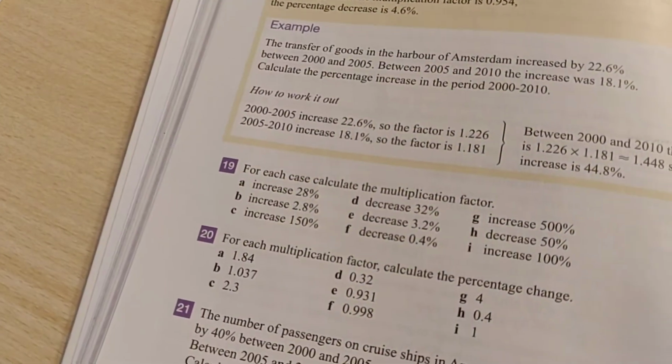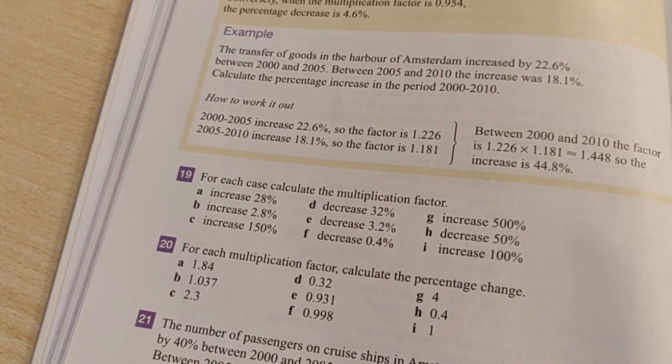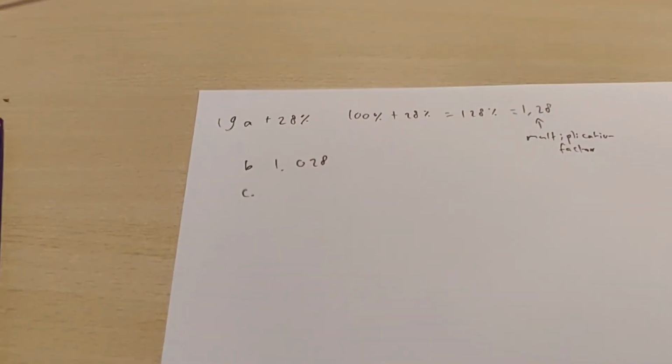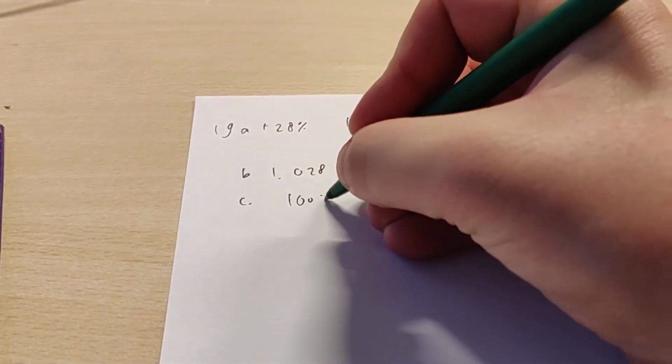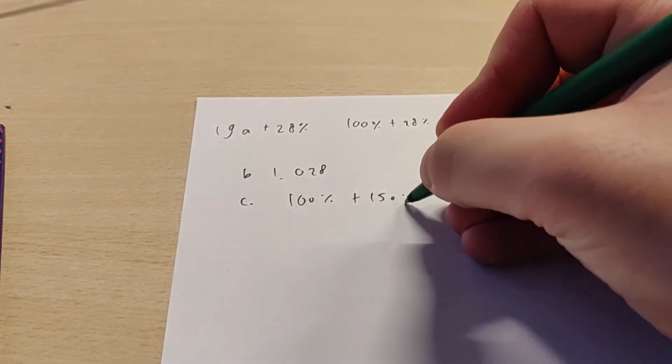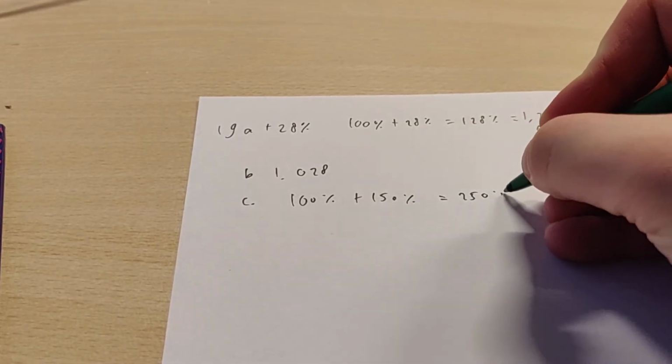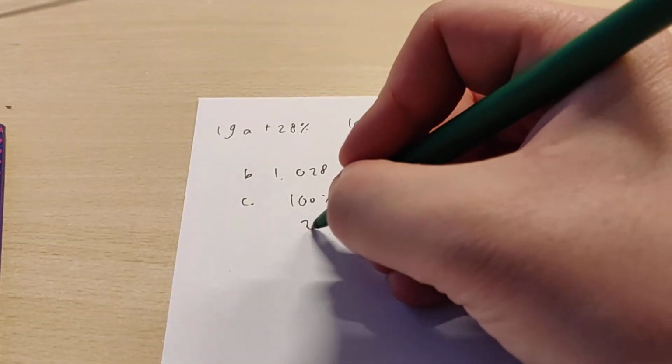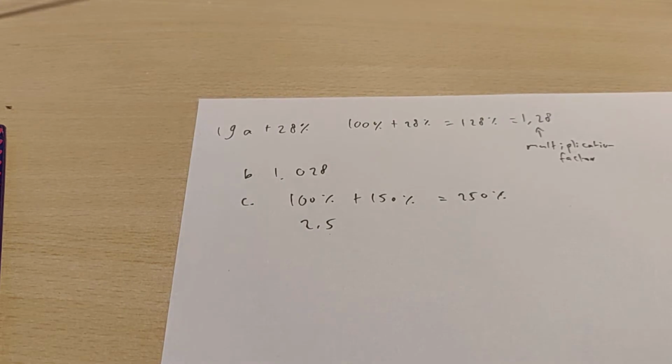When there's an increase of 150%, well, this is what happens then. We have the original 100%. We add 150% to it, so you have 250%. So the multiplication factor is 2.5. It becomes 2.5 times as big.